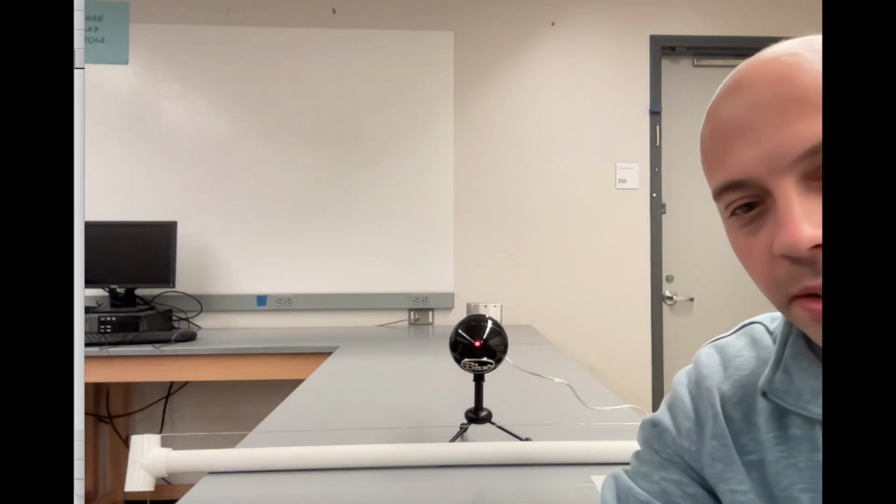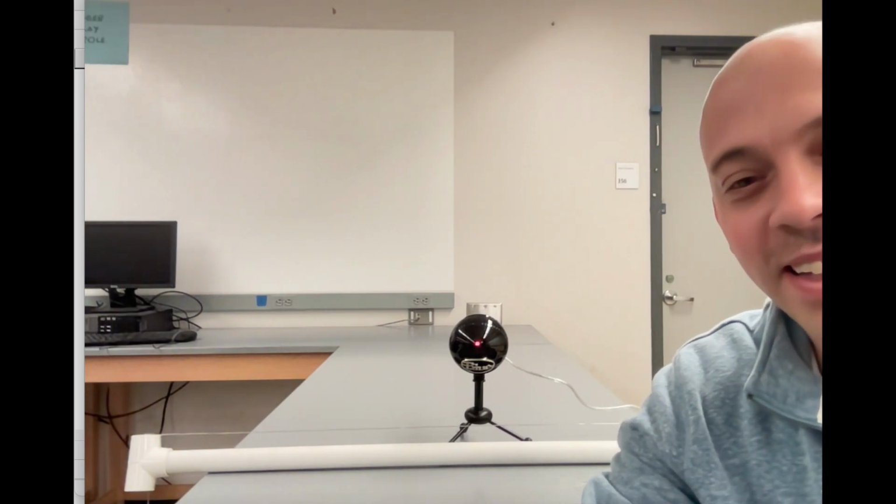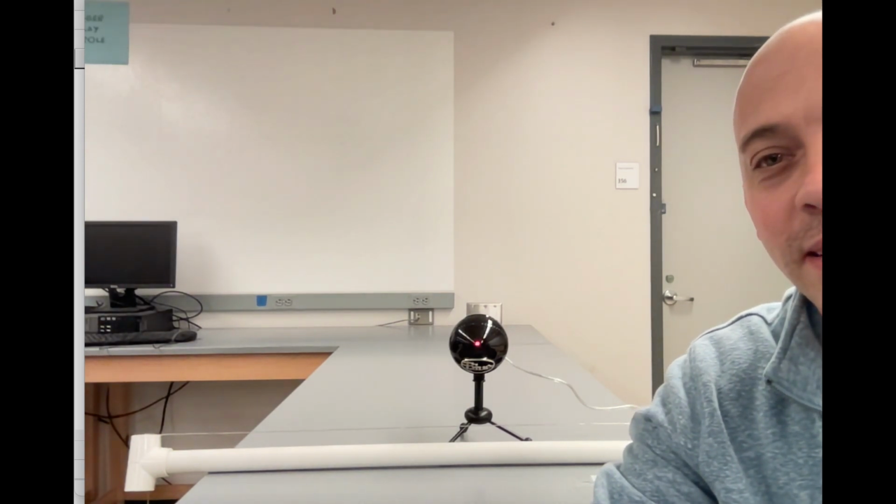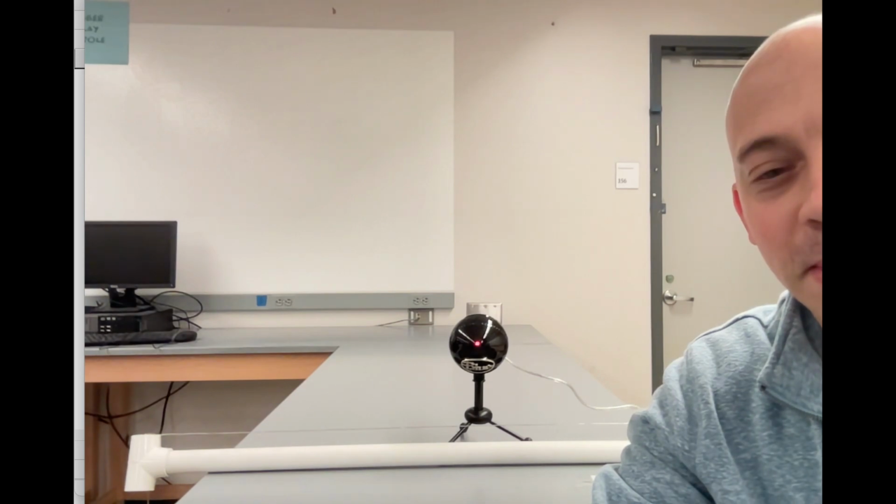That thing looks kind of creepy. Looks like a killer robot or something with that red eye.